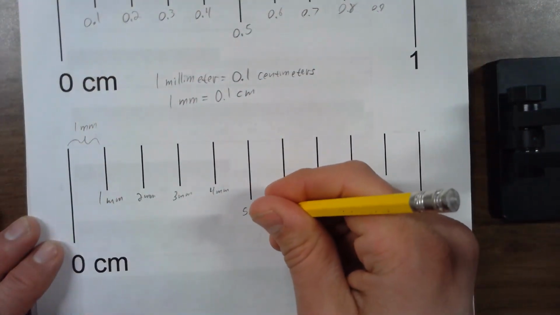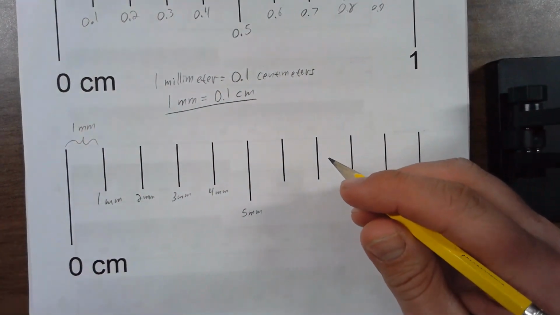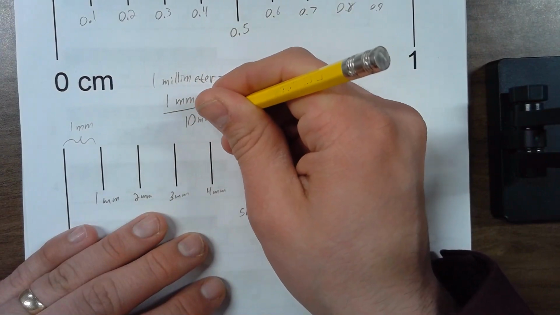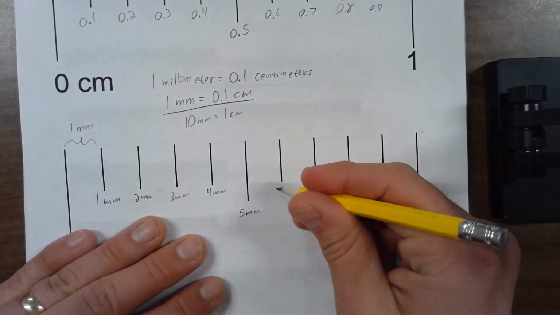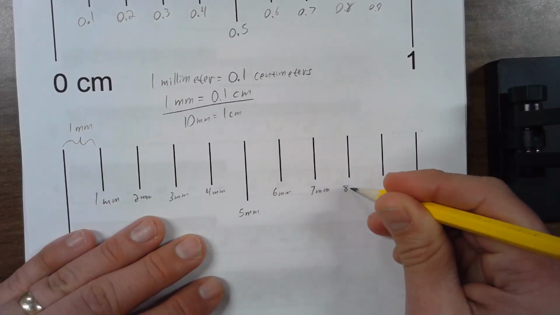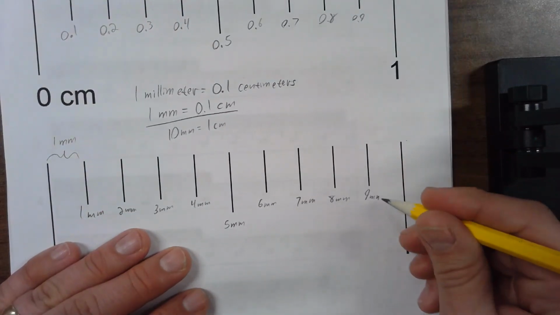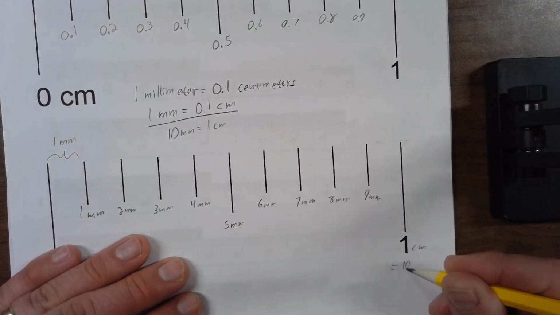And because of this relationship of 1 millimeter being 0.1 centimeters, this also means that 10 millimeters is equal to 1 centimeter. So by the time I come here and finish this, 6, 7, 8, 9. So 1 centimeter here is equal to 10 millimeters.